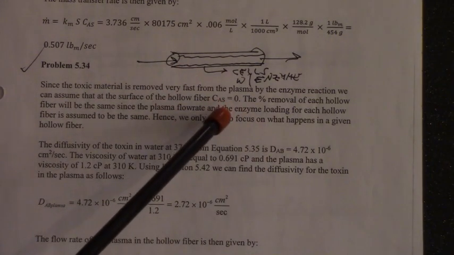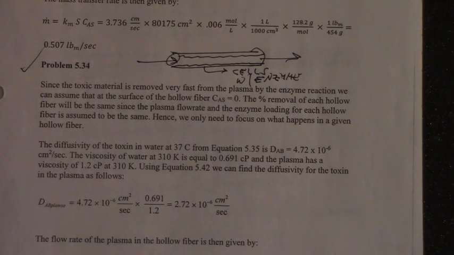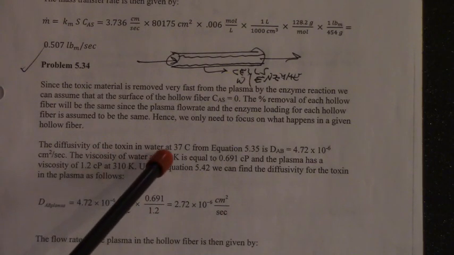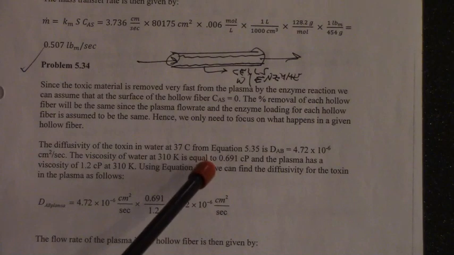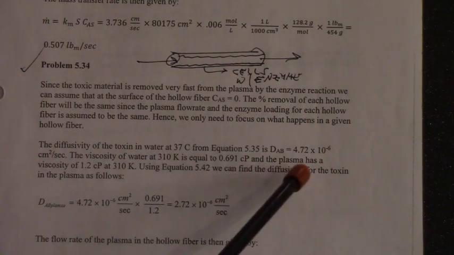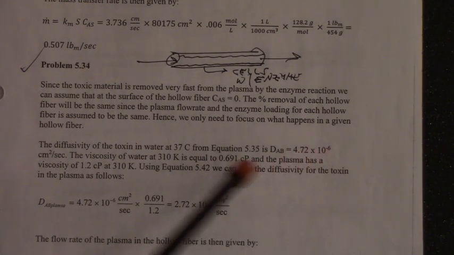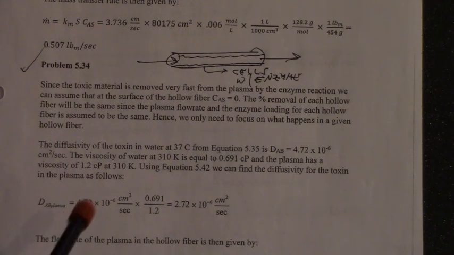So that makes, once again, our concentration at the surface equal to 0. We find the diffusivity of the toxin in water at 37 degrees C from equation 535, so you should get that number that I have shown here.